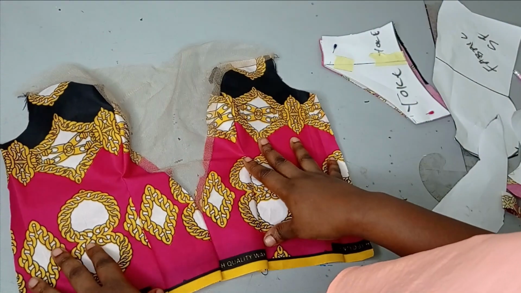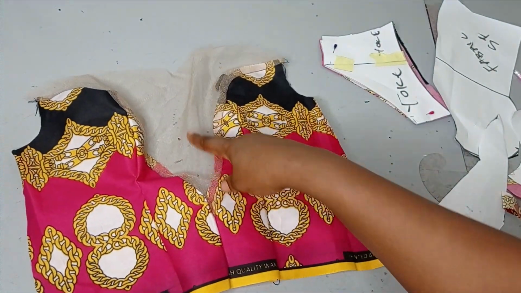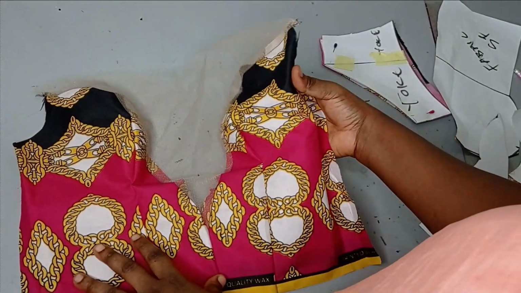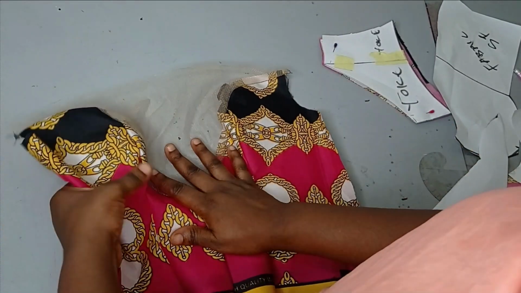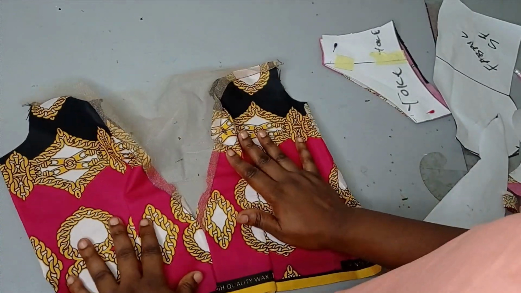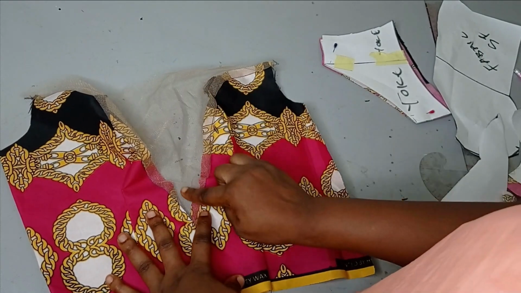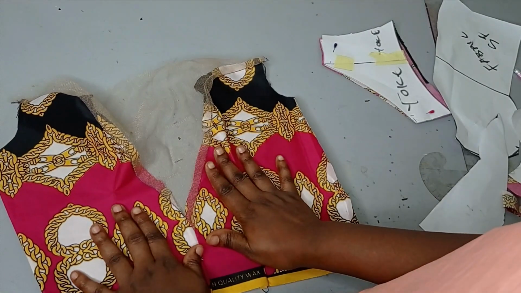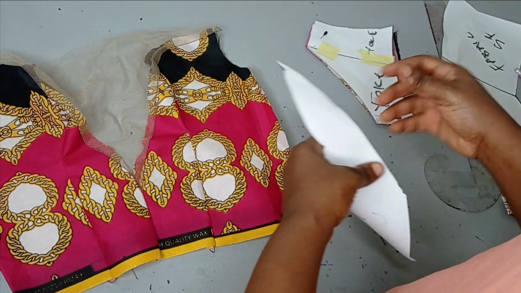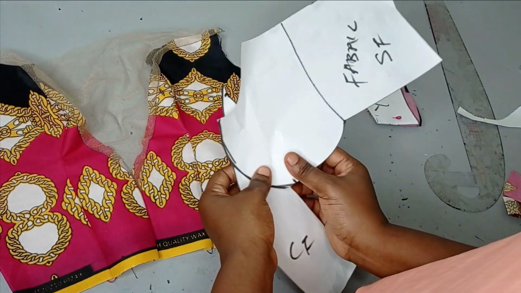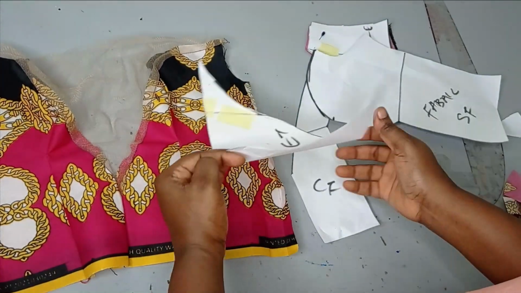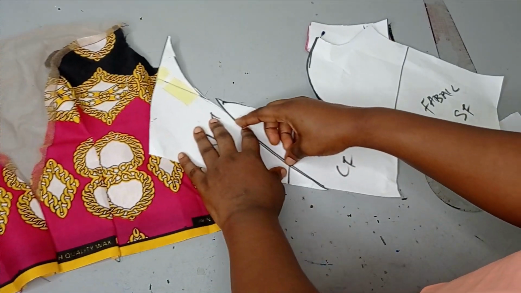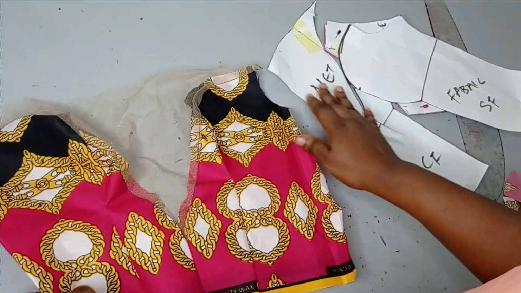So before I forget, when you are shaping this net part, you should be very careful and pay attention to the way you're shaping it. Remember, it's going to be replaced with a net, and if you are not willing to show so much of your boobs, you need to maybe shape it in a way that is going to be tiny. But this is what I want. That is why I decided to go for this. At this point where you want to shape this, you have to be very careful and see how you want to shape it, so that the breast will not be showing too much. Okay, so I just want to put that out.